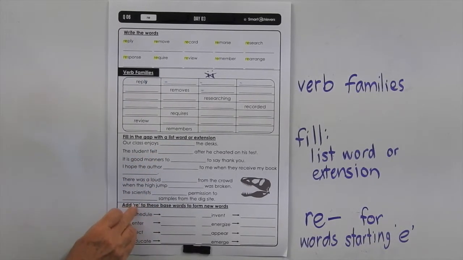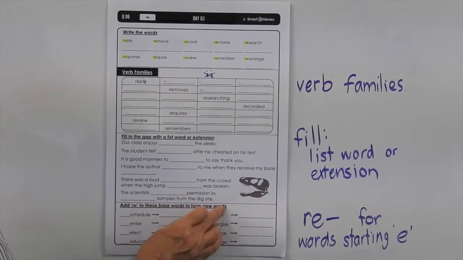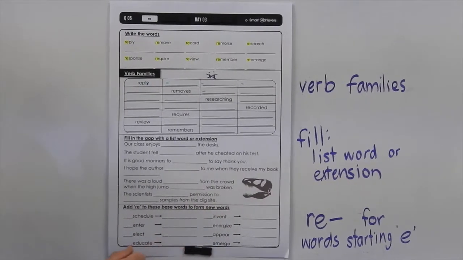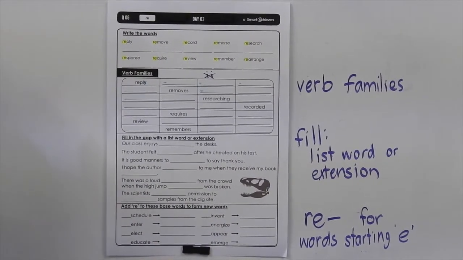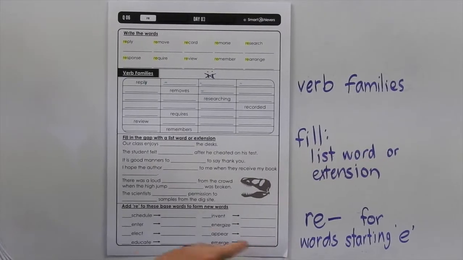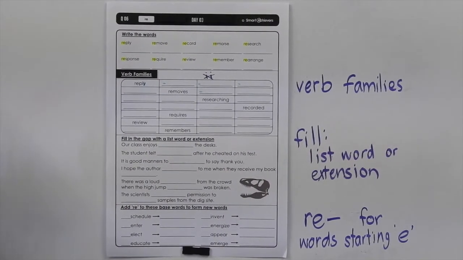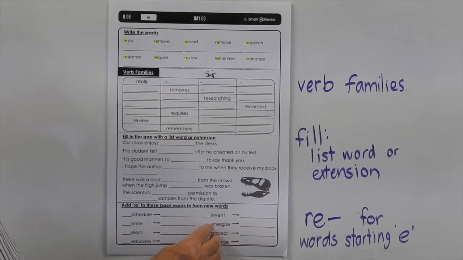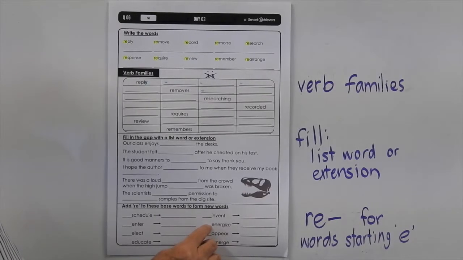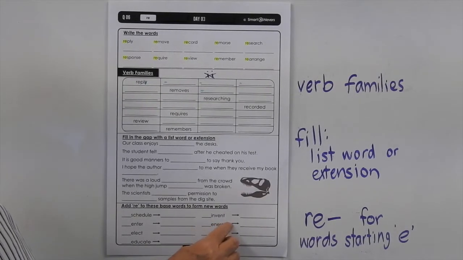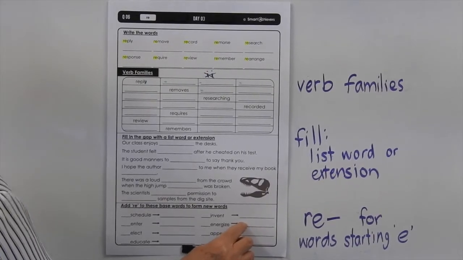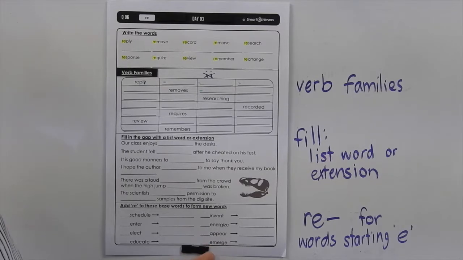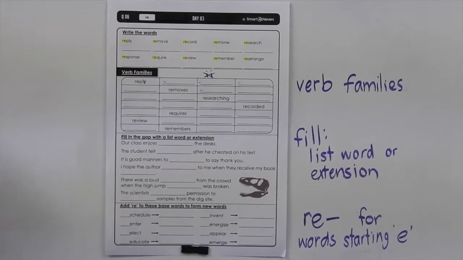Now down the bottom you have to add re to these base words to form new words. So we've gone beyond the list and we're extending into some other words that commonly start with re. Now the trick is, if a word starts with e, you always put a dash after the re, so you put a dash before you write the word that starts with e. So re-energize, you'd have re-energize. So just make sure that you do remember that as you're writing those words in. It only applies to the word starting with an e.